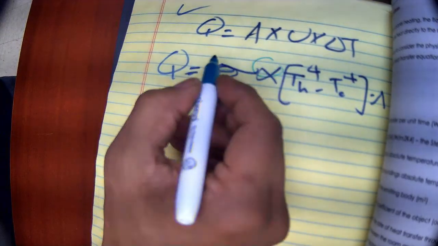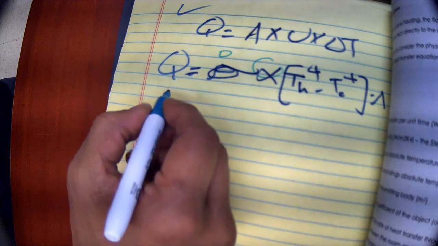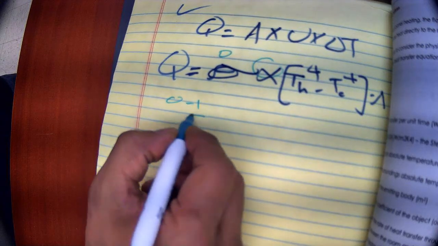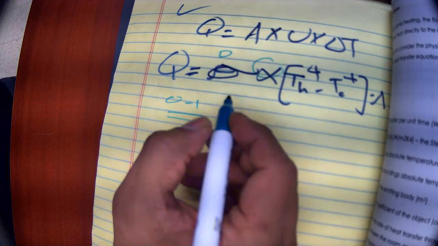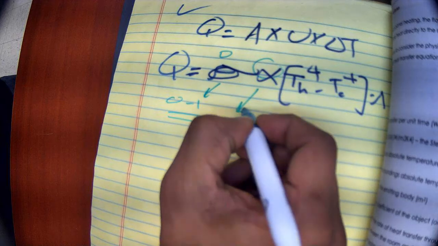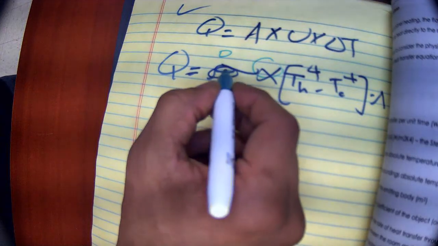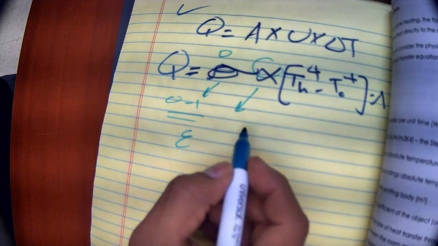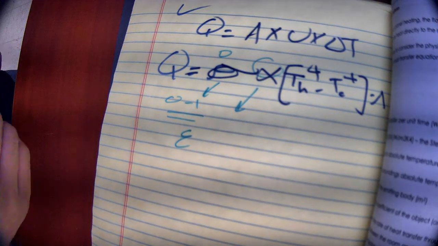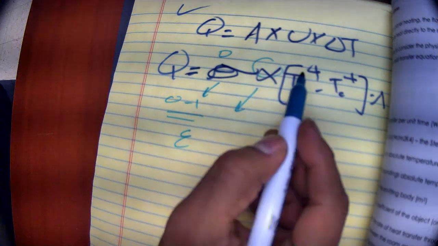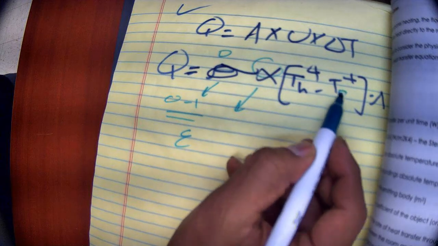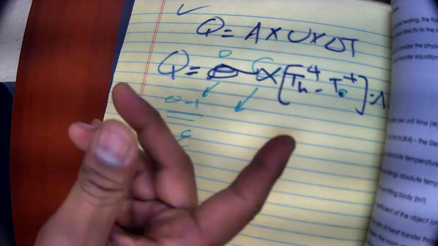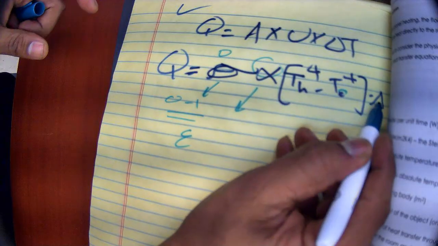So what you need to look at is those two are constant. This one, called the emissivity constant, is between 0 and 1, and this is based on the material. So this is a constant number, and that's the emissivity. And I think epsilon is the emissivity, and this is the Boltzmann constant, named after the person who put this equation. And the T hot and T cold are the temperatures of the hot object and the cold object to the power of four, the difference between them, and finally is the area.